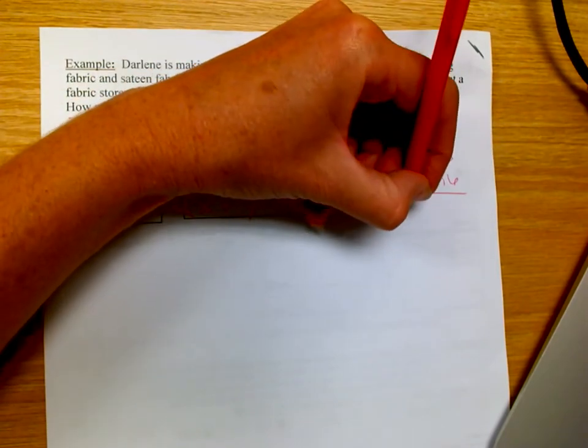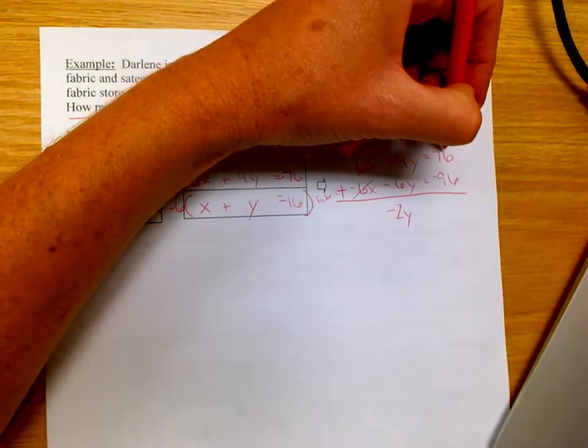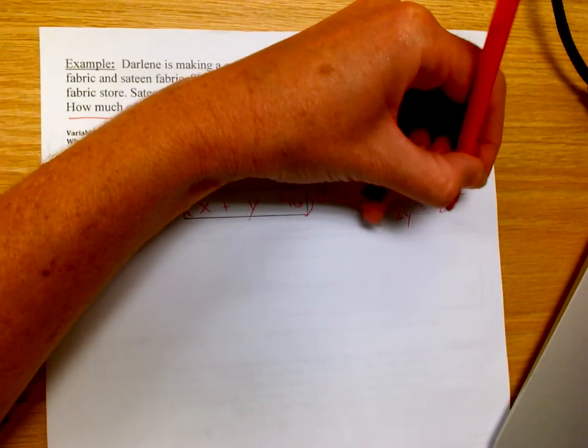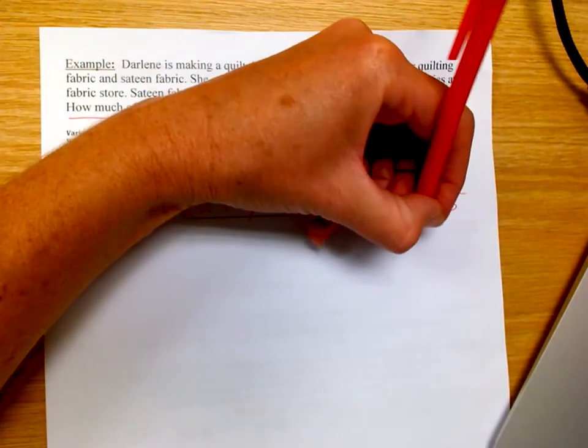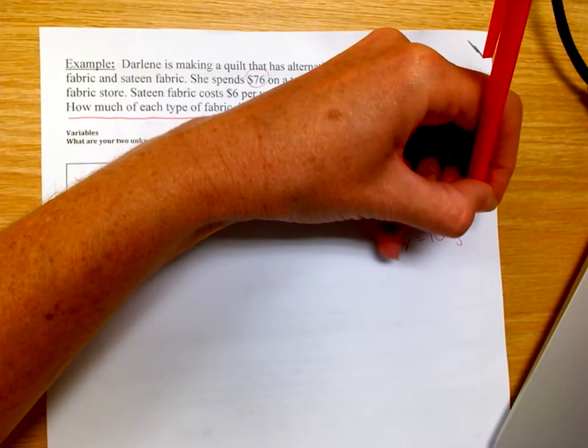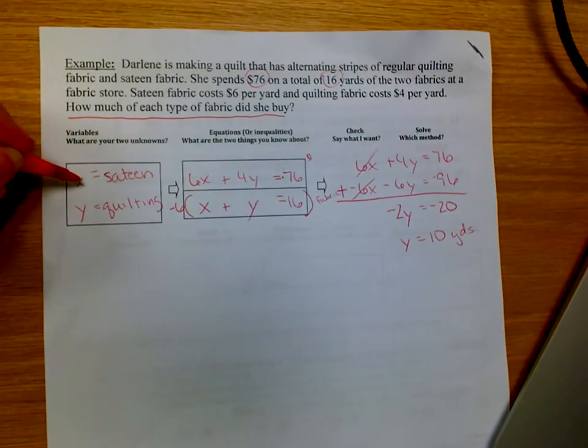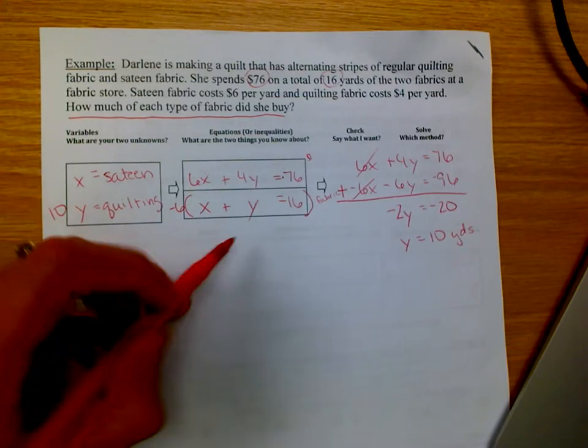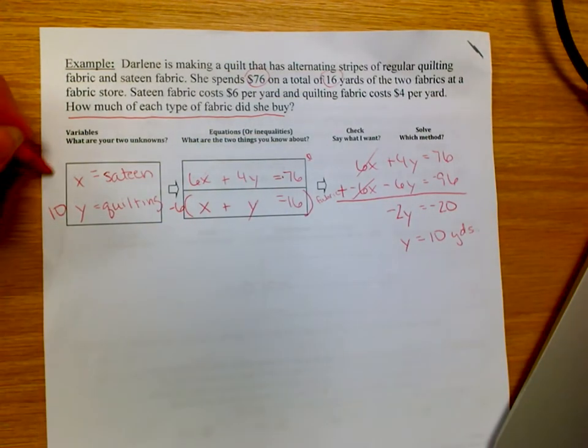4y plus negative 6y is negative 2y, and 76 plus negative 96 is negative 20. And then when I divide, I will get y to equal 10 yards of fabric. Well, if I know that she bought 10 yards of this fabric, and I know that she bought 16 yards total, that means she must have bought 6 yards of the other fabric.